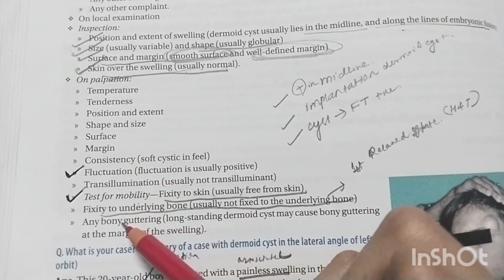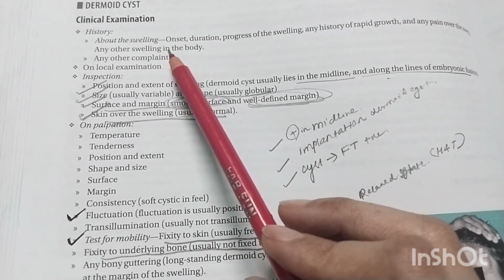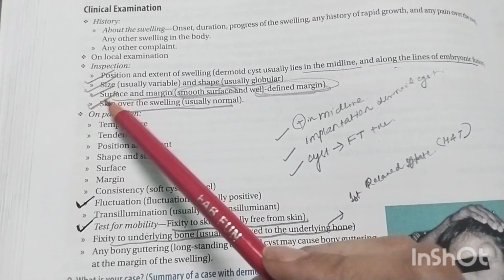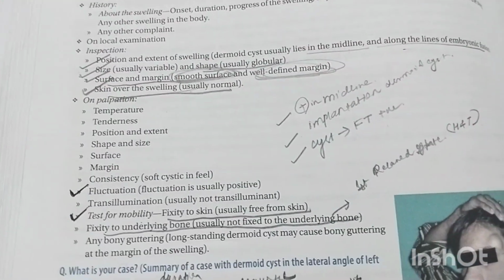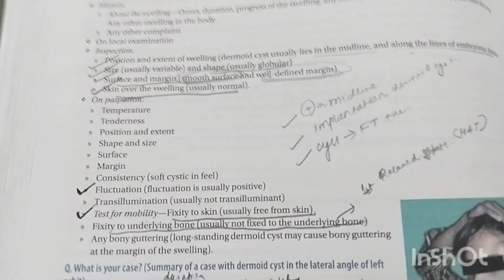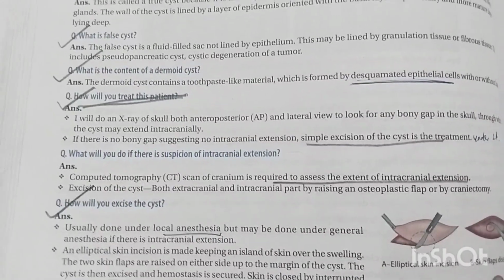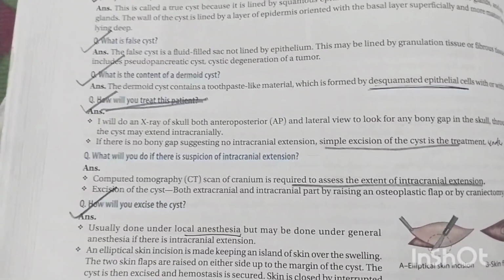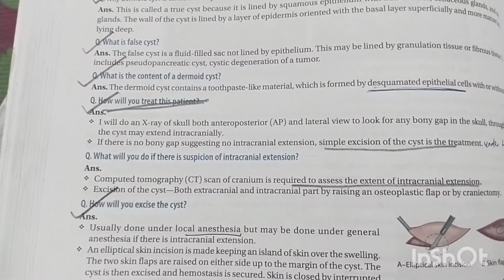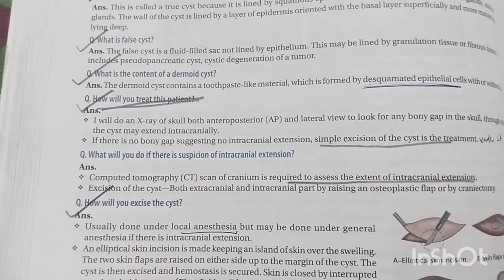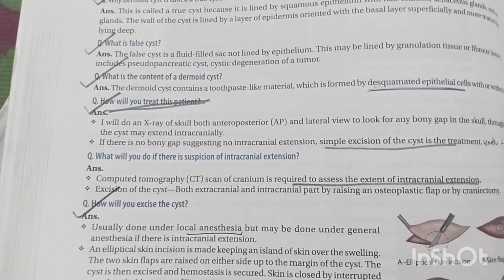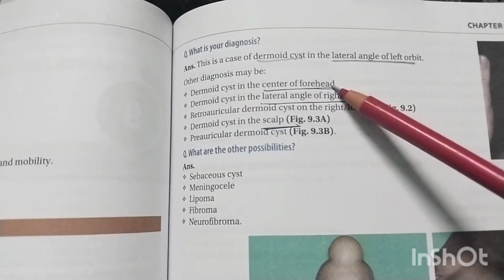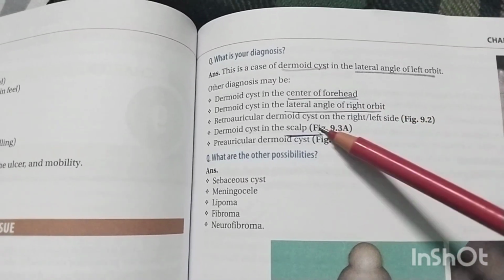Okay, so doctor, you are going to perform these tests, and as the patient will give the history of the swelling, you will see the position, size, surface, margins. Okay, अब आपको diagnosis करना है. तो dermoid cyst का diagnosis will depend कि dermoid cyst present कहाँ पे है. So for that you have to know what the common sites where dermoid cyst can be present. It can be present in the scalp, it can be present in the forehead, it can be present in the lateral margin of the orbit. See, it can be present on the center of the forehead, lateral angle of the orbit and the scalp.